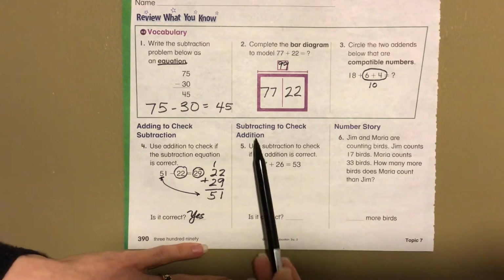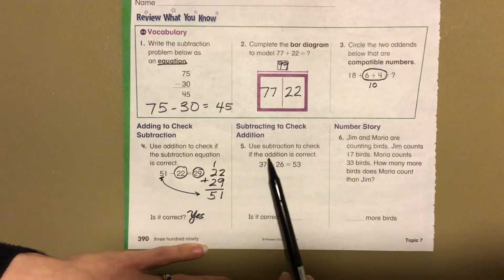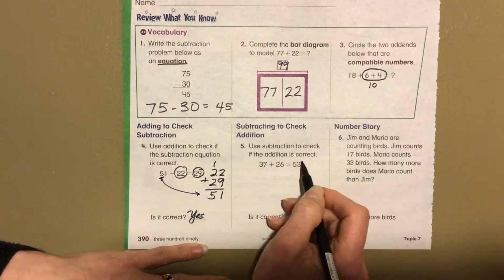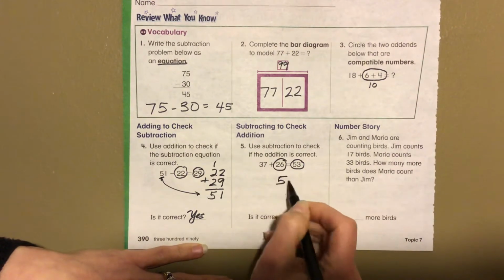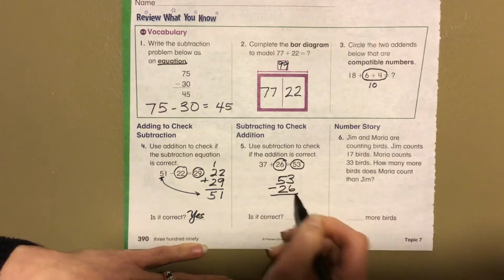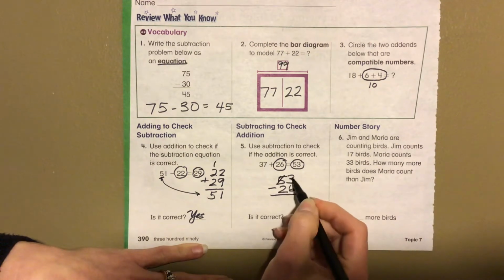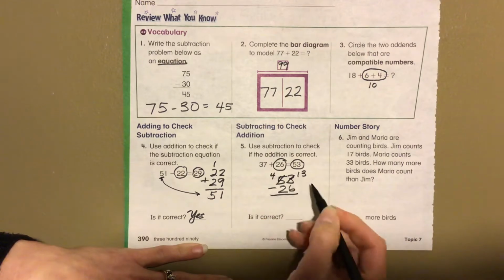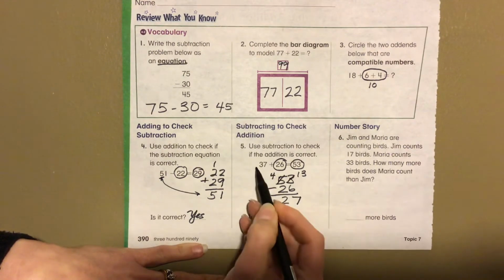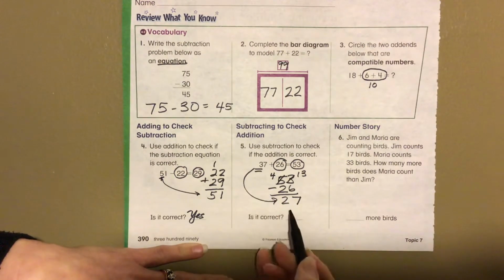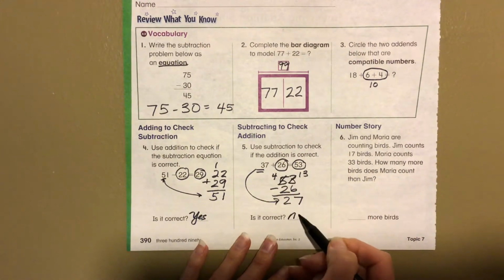Here we have got our addition equation where you're going to use subtracting to check addition. Use subtraction to check if the addition is correct. So what we're going to do is we're going to do 53, and we can choose just one of these other numbers. I'll choose 26 to subtract. 53 minus 26. 3 minus 6 is not going to work, so I have to regroup, 13 and 4. 13 minus 6 is 7, and 4 minus 2 is 2. Our other number over here should match. It's 37. We got 27. So that means someone did the math incorrectly. So is it correct? No.